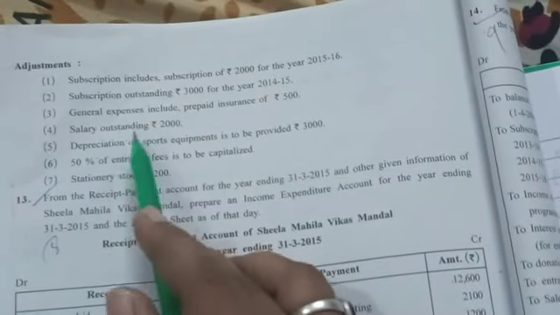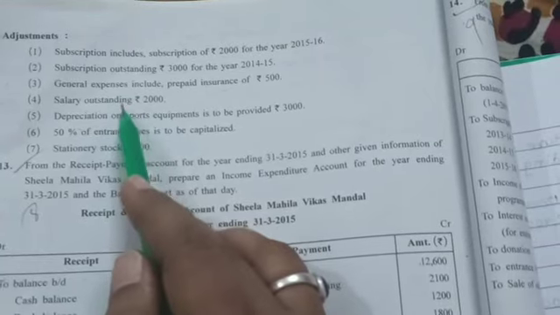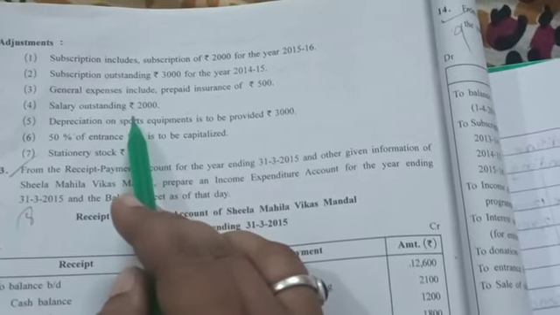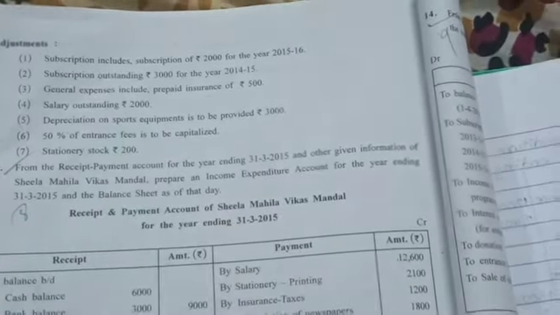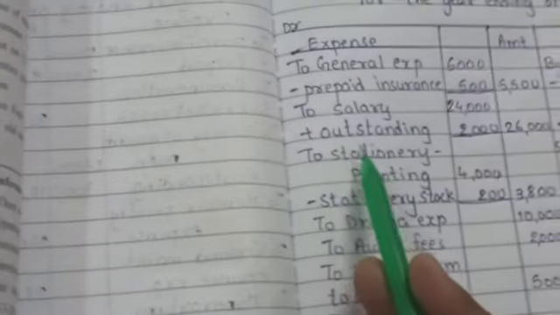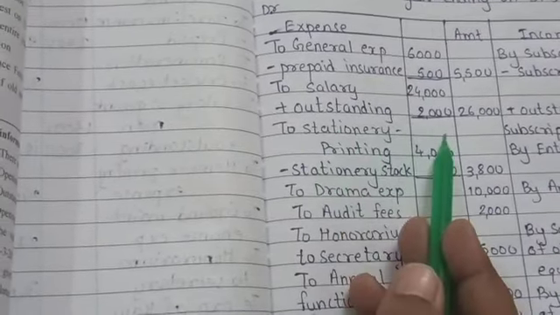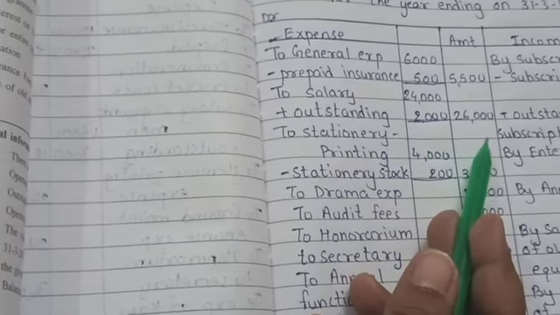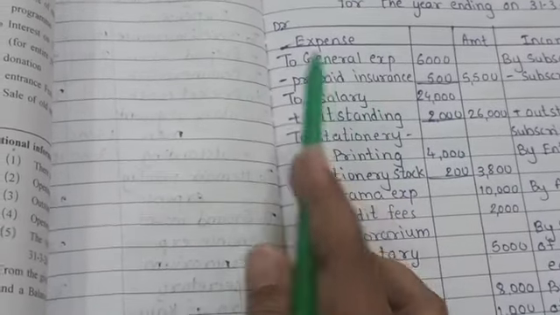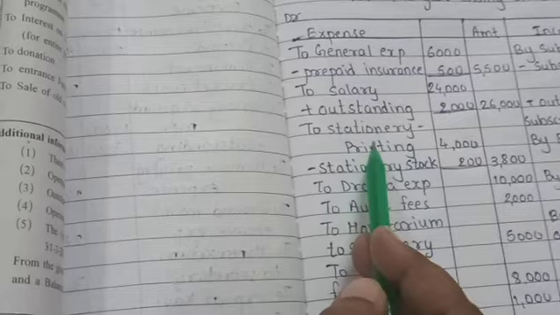5,500. Now adjustment number 4, salary outstanding. Outstanding means plus. So your salary is 24,000, so we have to add outstanding 2,000, which means 26,000. Salary is expense, so we have to write it on expense side.